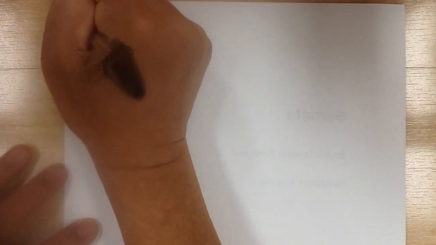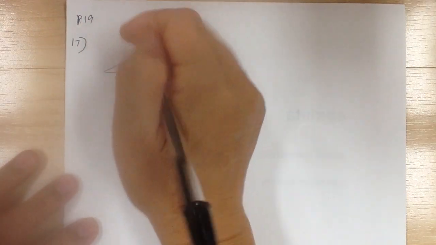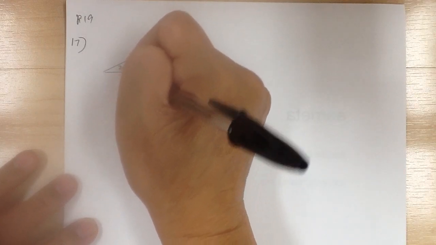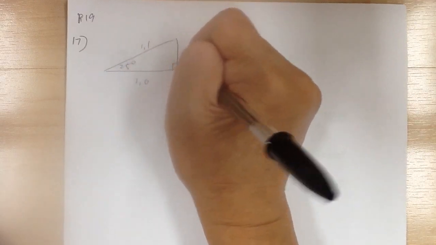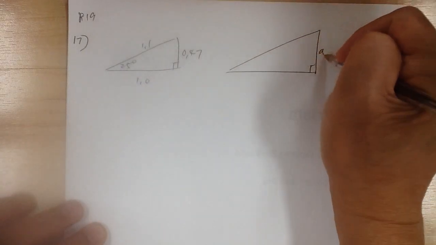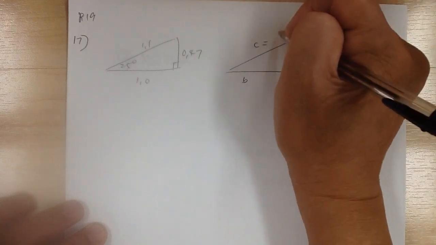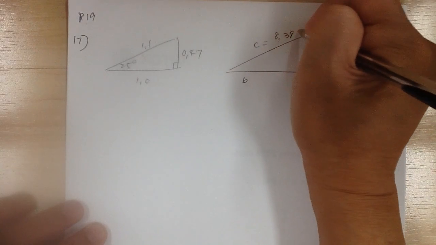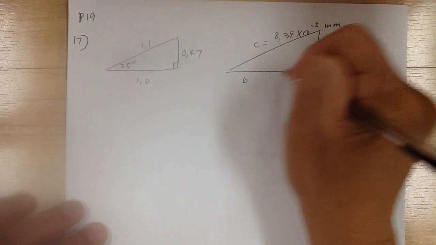Okay, next one, number 17. You get the 1.1, 1.0, 0.47, and you have another bigger triangle, and so you got A, B, C. C equals 8.39 times 10 to the negative 5 millimeters. You're looking for A and B.